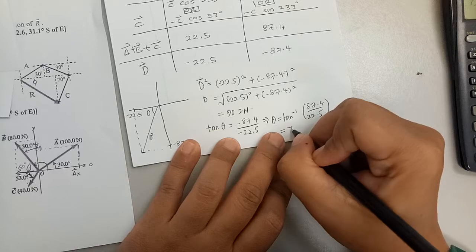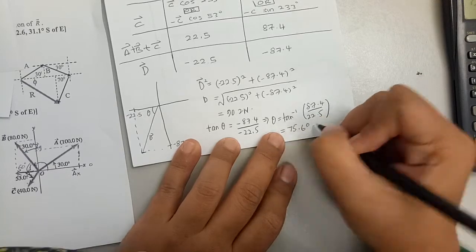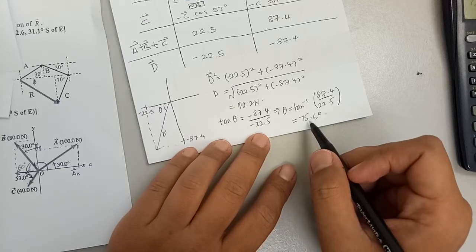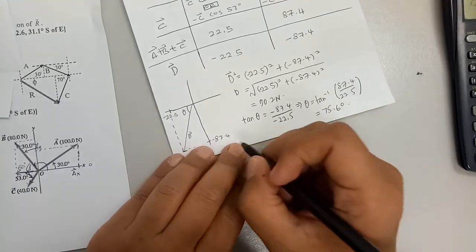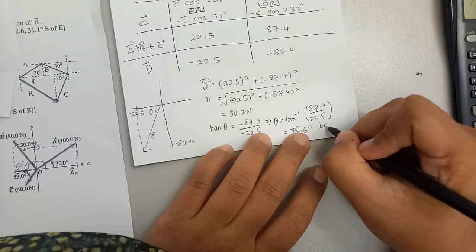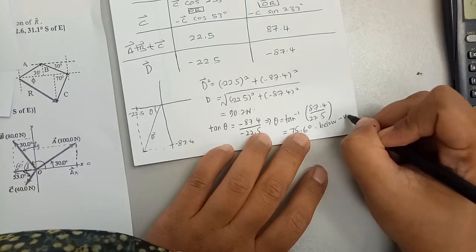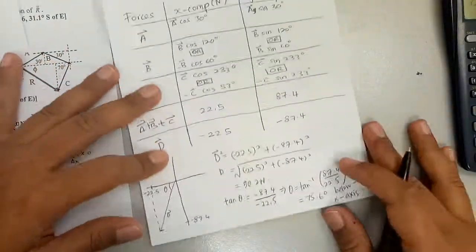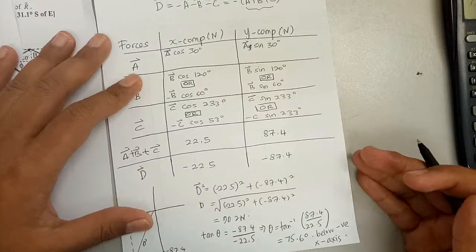You will get 75.6 degrees. Now how do we answer the direction? You can say that theta is 75.6 degrees below the negative x-axis. So this is the solution.